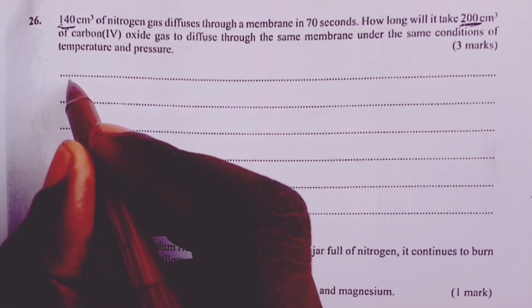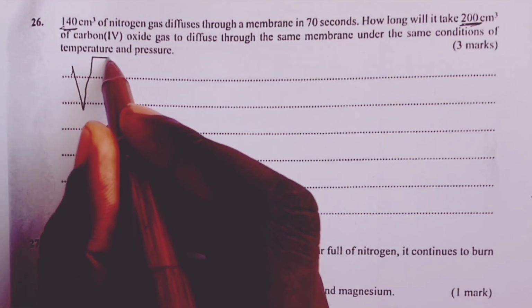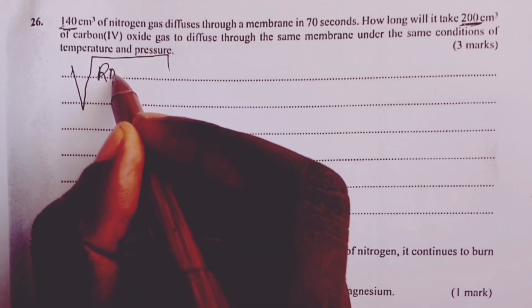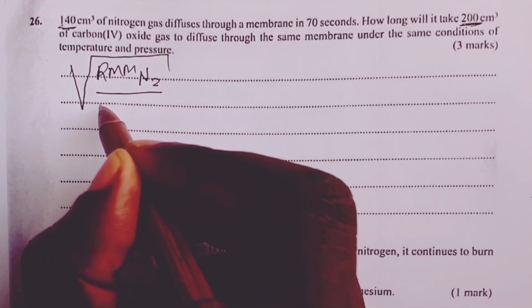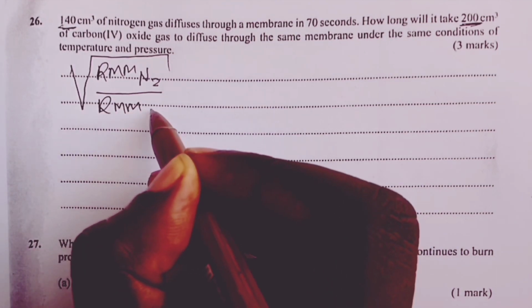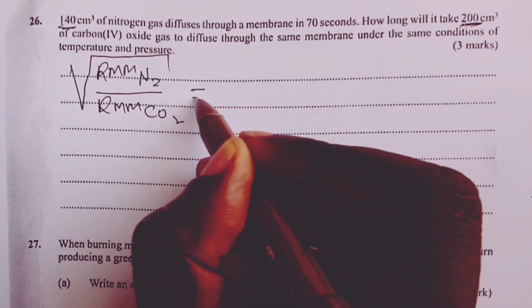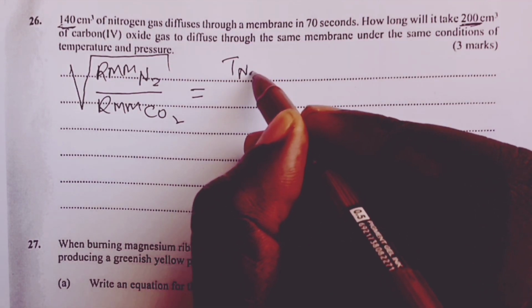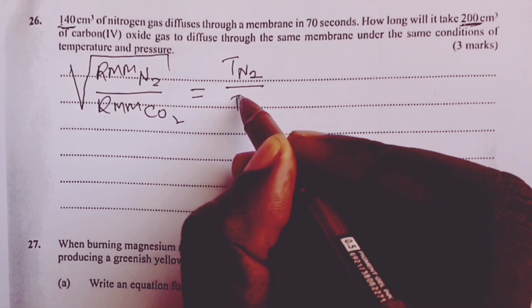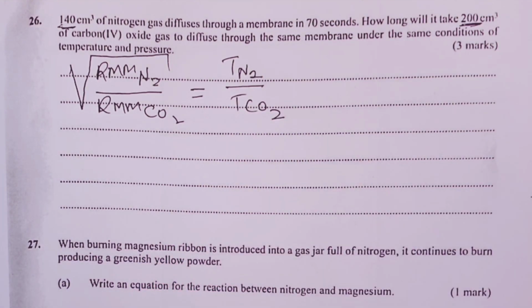So here we will have to use the relation: relative molecular mass of nitrogen gas by the relative molecular mass of carbon 4 oxide should be the same as time of nitrogen gas by time of carbon 4 oxide gas.